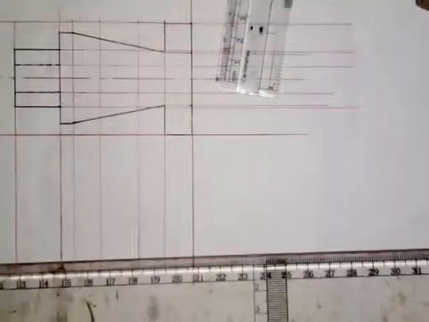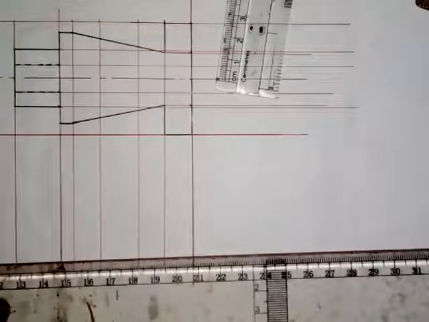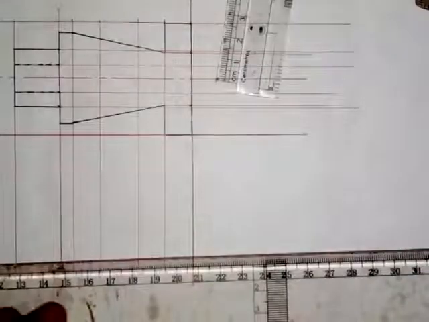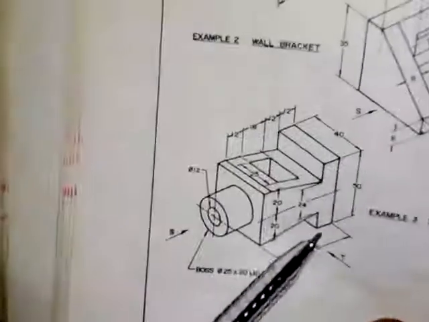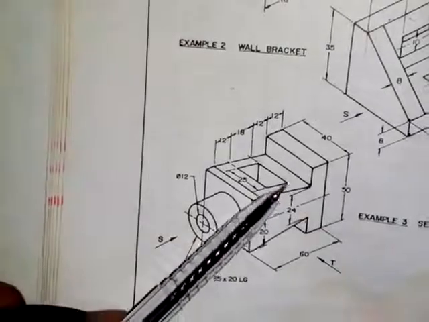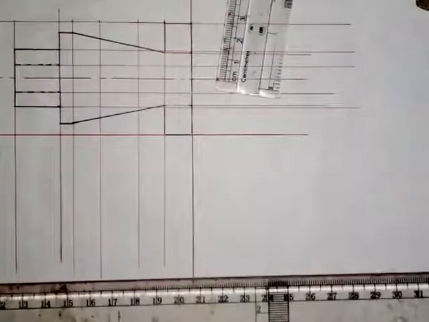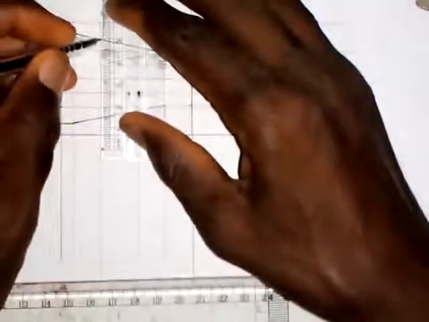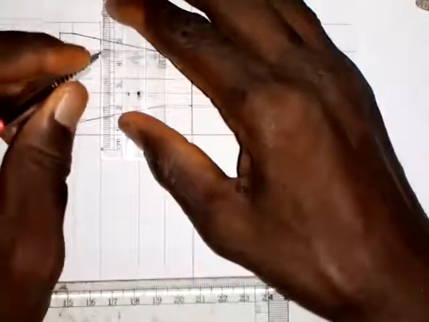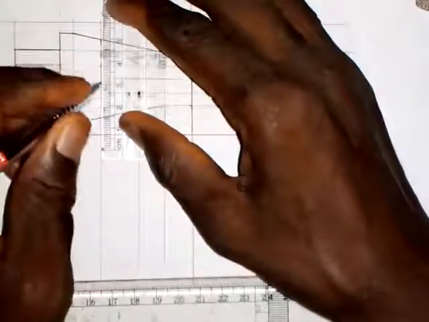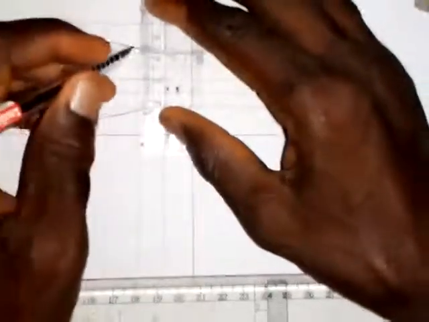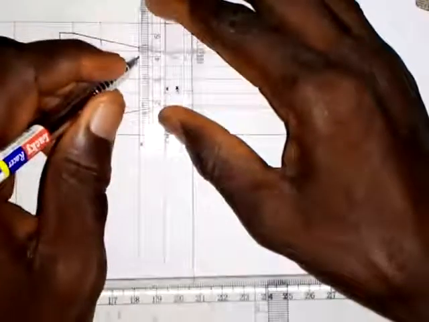Okay, so what am I left with here in the front elevation? The rectangular hole, we have not seen it. As we are looking at this object in this direction, it will be hidden from us. So this line and this line will be hidden from us. I will draw this line with a short dashes line to show that the rectangular hole is hidden from us. Okay, I'll do the same thing here.